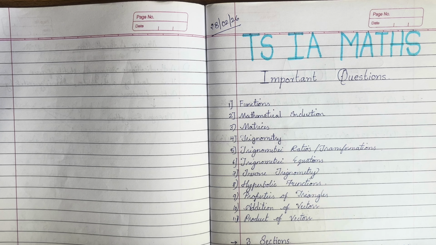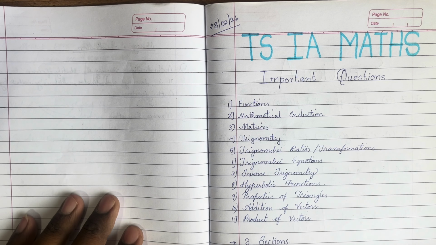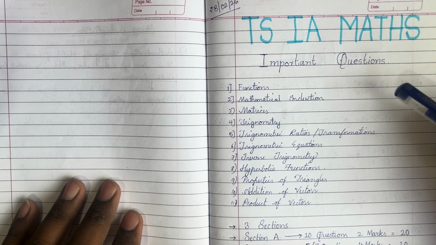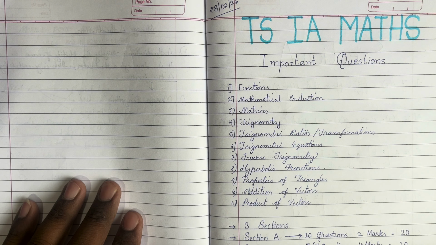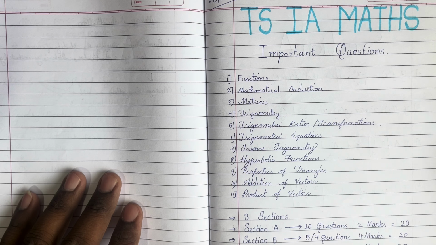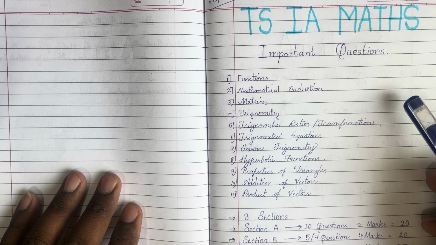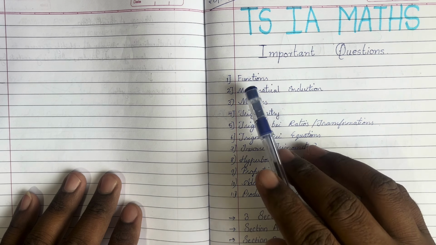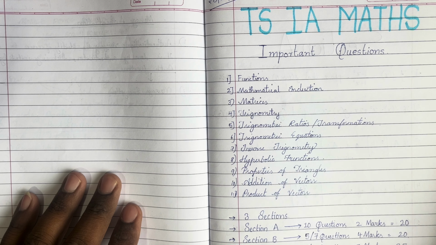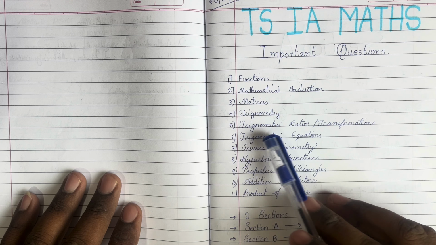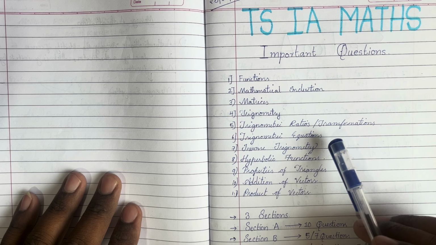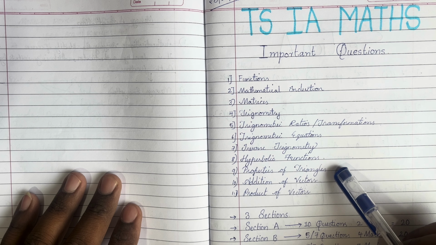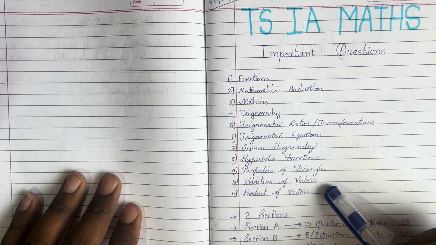Today I will be discussing a few topics related to TS Intermediate 1A Maths. Here we will first discuss what are the topics which we will learn in the further videos and what weightage they hold. So the 1A consists of overall 10 different topics. Some are interrelated. First one is functions, then mathematical induction, matrices, trigonometry, trigonometric ratios and transformations, then trigonometric equations, inverse trigonometry, hyperbolic functions, properties of triangles, addition of vectors and product of vectors.